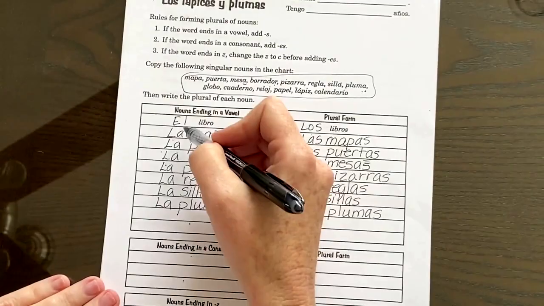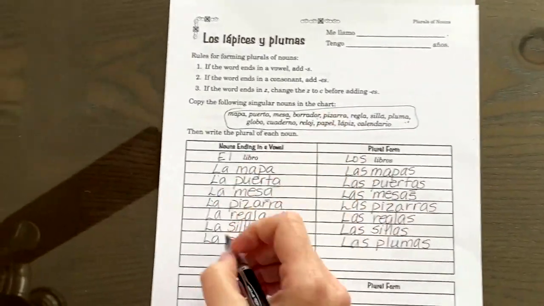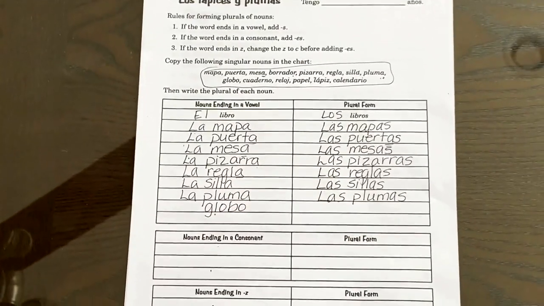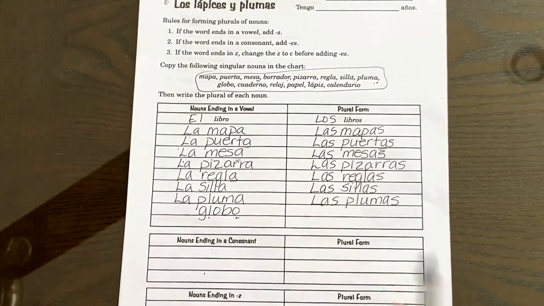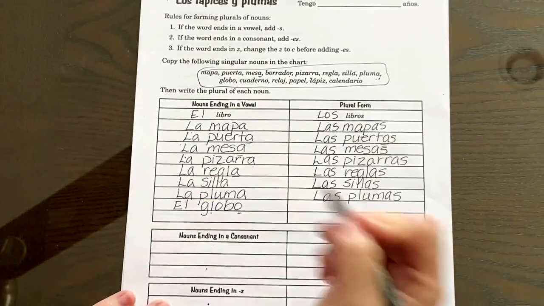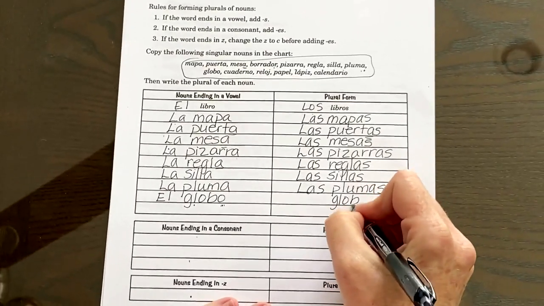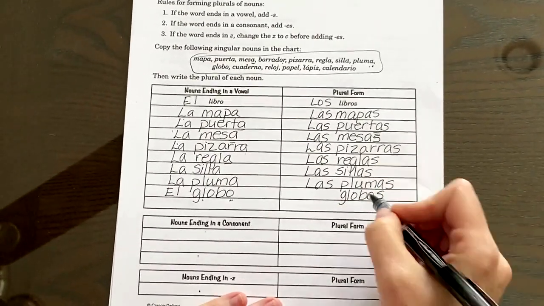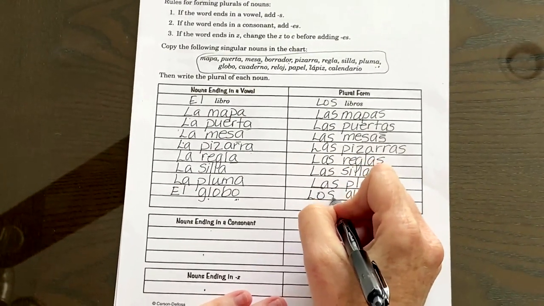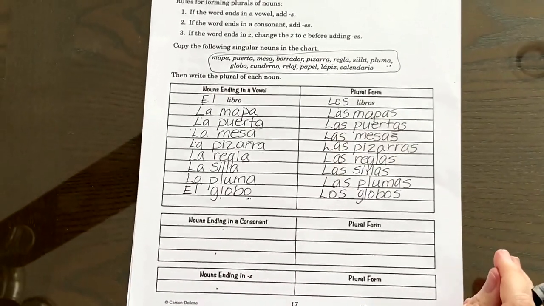This one's going to be different. We've done a lot of las coming down here. Let's do globo. Globo is a globe, right? It ends in an O, not in an A. So the way we would say the is el. El globo. So let's make globo plural, globos, just add an S because it's a vowel. And we're going to say el becomes los globos. El globo, los globos.